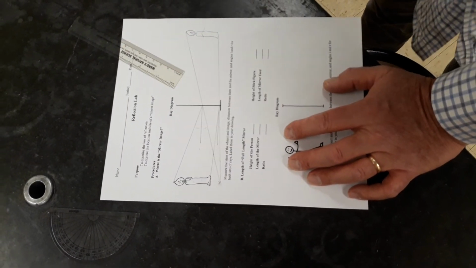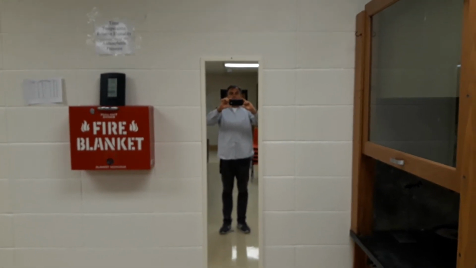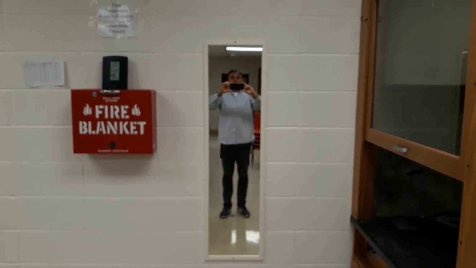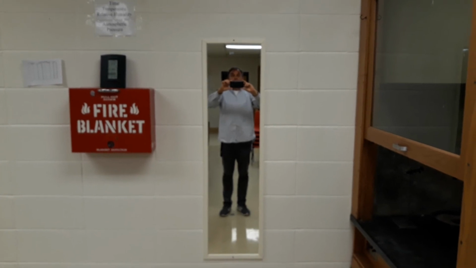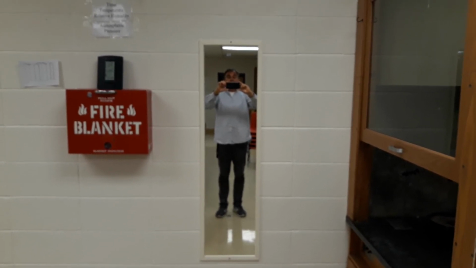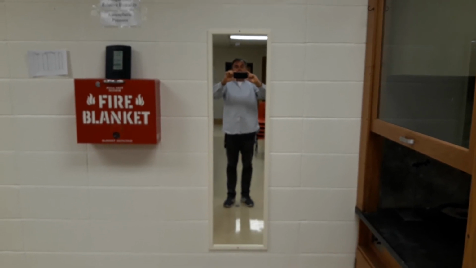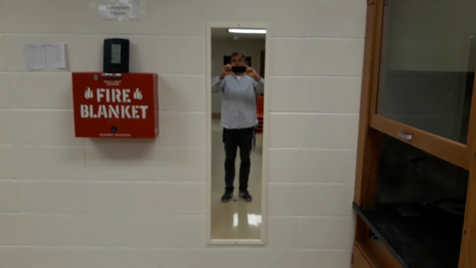and record all those off here or on your drawing. Pause. So the next part of the lab deals with a full-length mirror, and how big does a full-length mirror have to be for you to see your full length. So if you look closely, I put a piece of tape where I see the top of my head, and another piece of tape where I see the bottom of my feet. Now, through the magic of high-tech equipment, we're going to reproduce the ray diagrams.